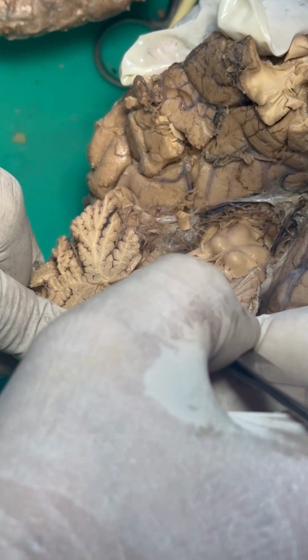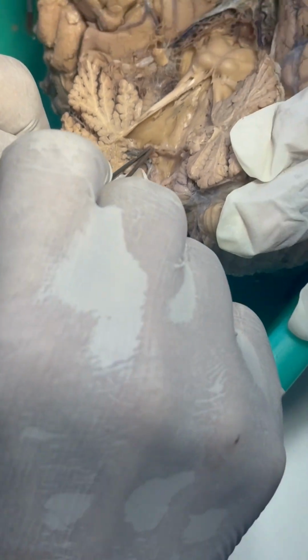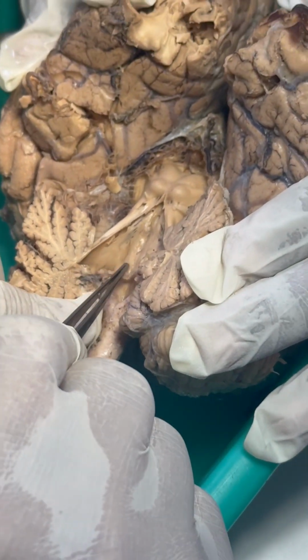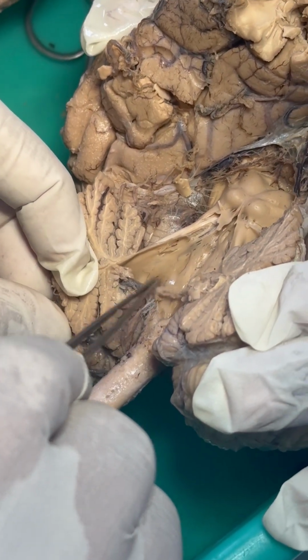So the stria medullaris actually is the structure which is demarcating the difference between the larger superior triangle and the smaller inferior triangle. So that is the stria medullaris. And the stria medullaris extends to the side.